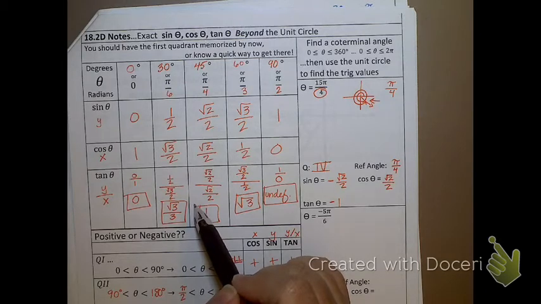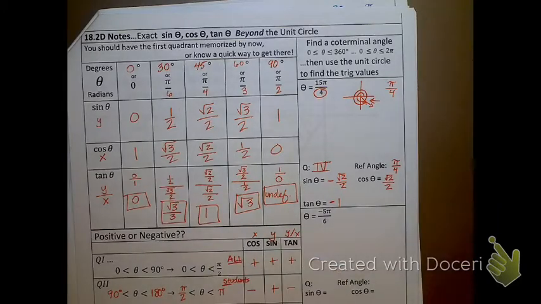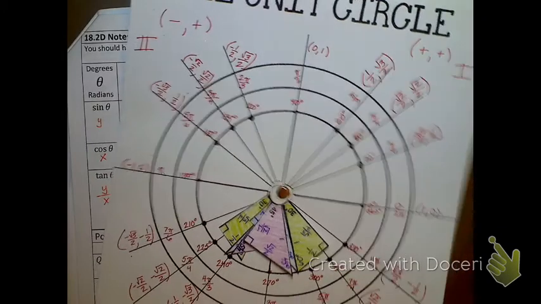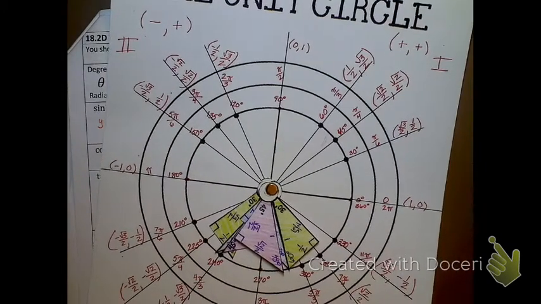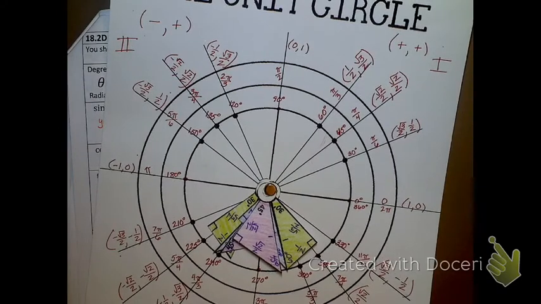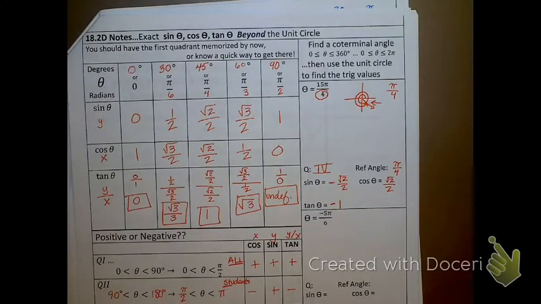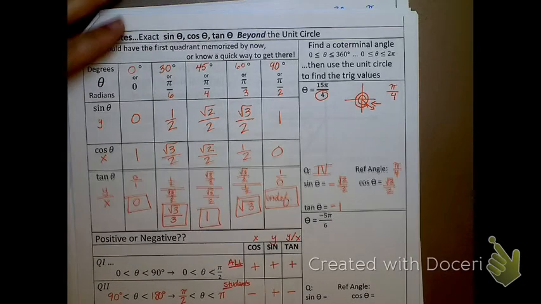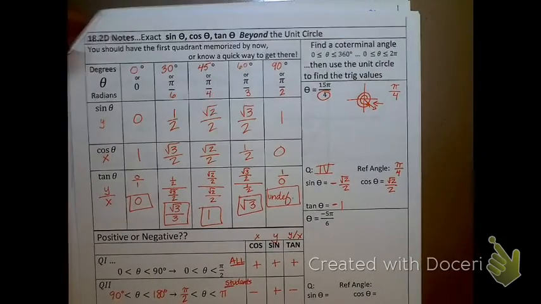Does that make sense? And that works for all angles, whether they are in the unit circle or more than one revolution, meaning outside the unit circle. Identify the reference angle, and you can find everything you need to know. Kind of make sense? Yes?